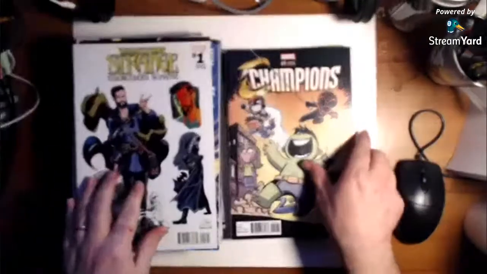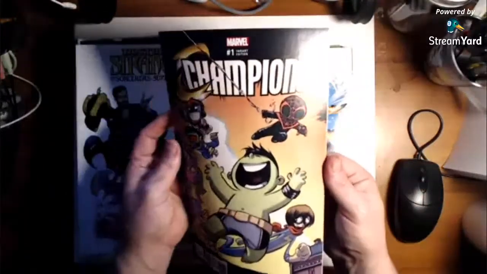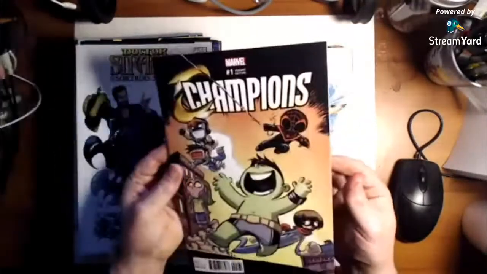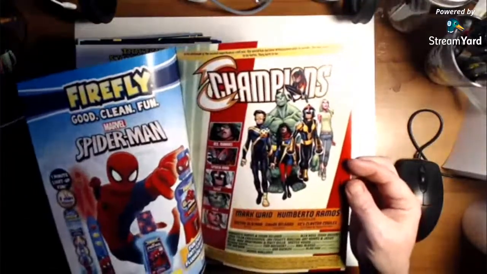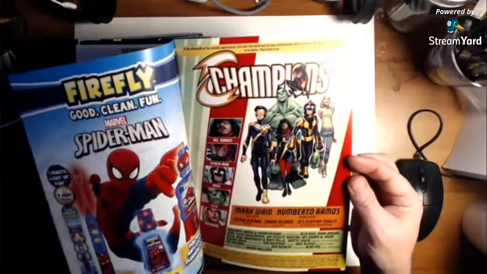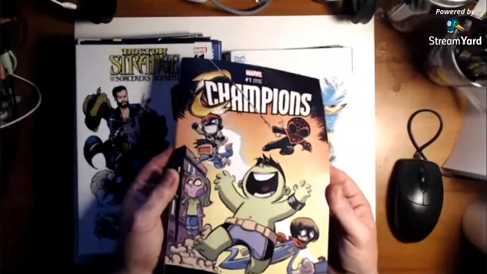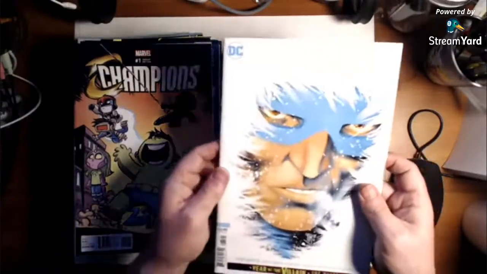Ooh, here's Champions number 1 with the Scottie Young cover. Somebody out there's got to be looking for this. Humberto Ramos art on the interior, which is nice. But is it Mark Waid? I believe this is Mark Waid. Yeah. Oh, save that one for me too. I need that. You made me say the name that shall not be said. Oh well.